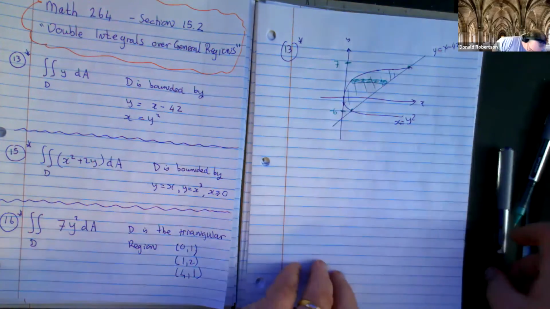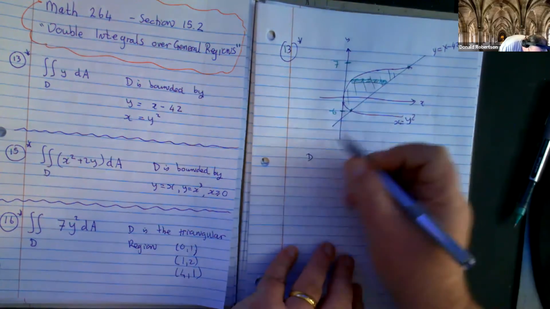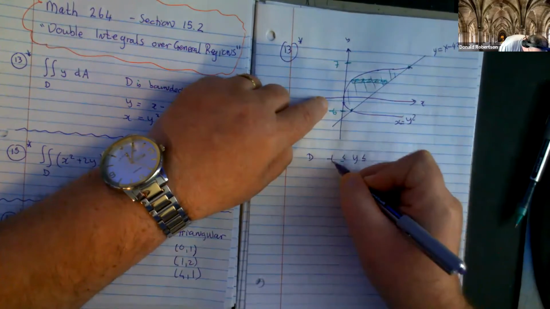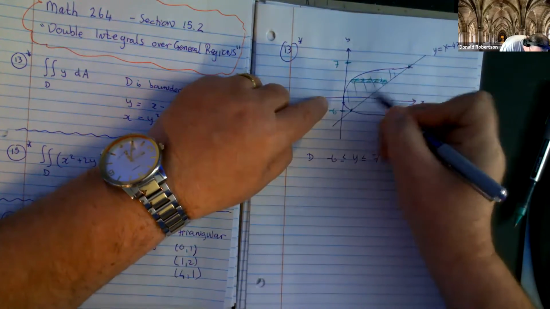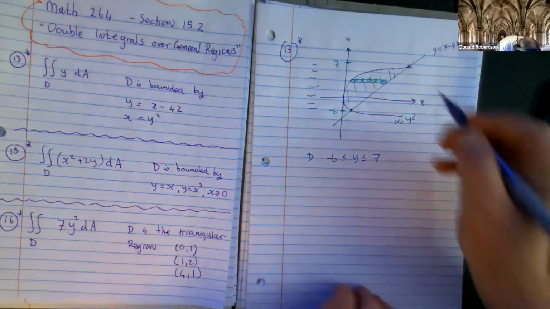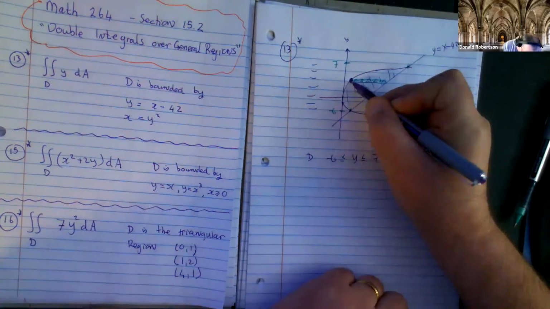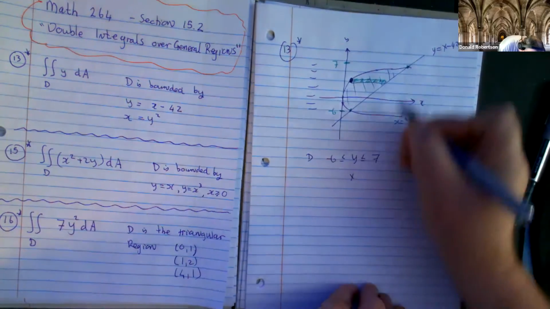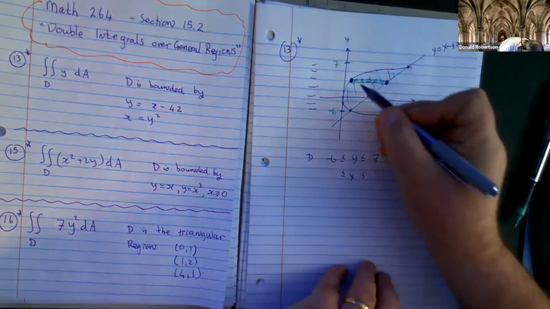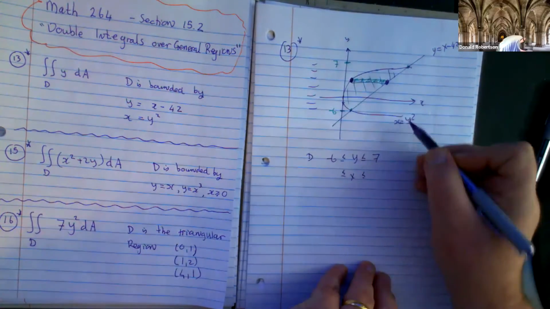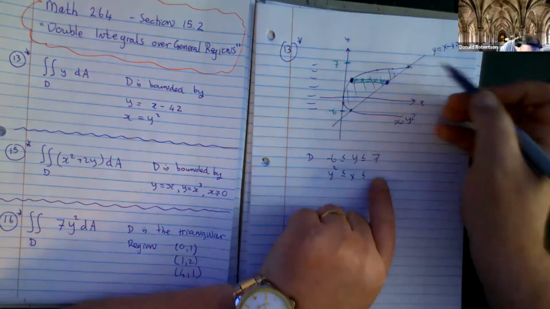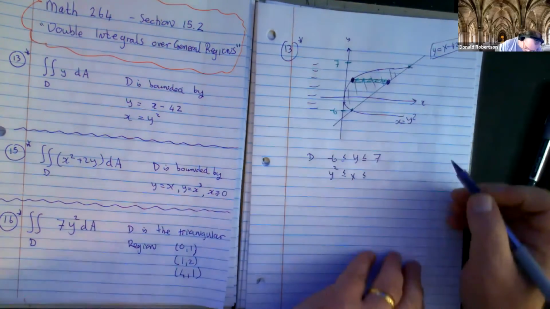So, time to set it up. Y is going to go from -6 to 7, so it's going to scan this way. And then the x's are going to go from the little one to the big one. Now, the little one is x equals y squared. This one is a straight line, but that is no good to me.